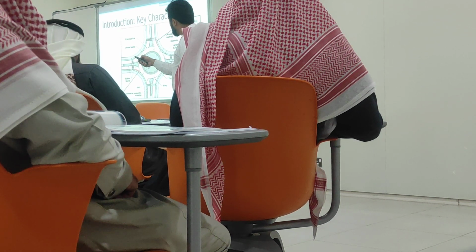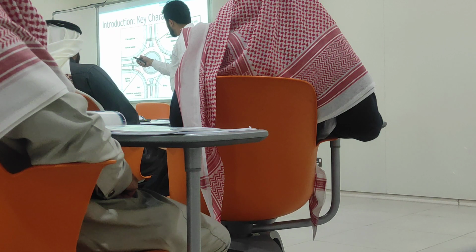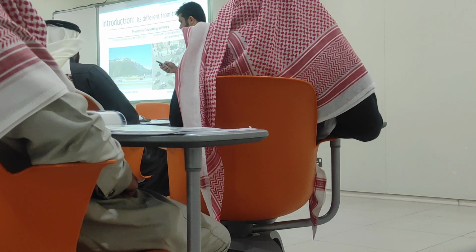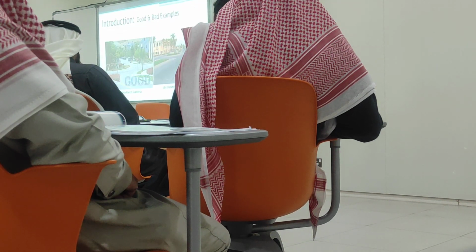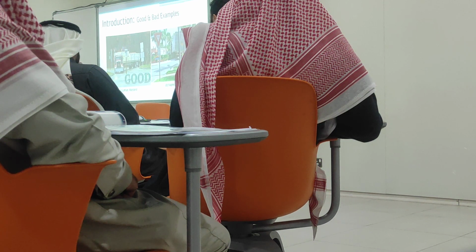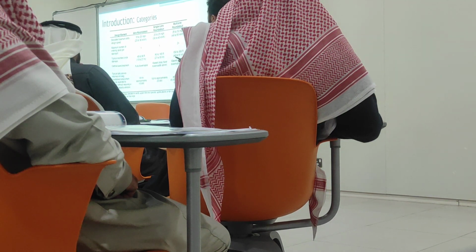This is the circulating roadway, so this diameter is the inscribed circle diameter. You see, for the mini roundabout it is between 13 to 27 meters. For the single lane roundabout it is between 27 to 55 meters, while for the multi-lane roundabout it is from 46 to 91 meters.